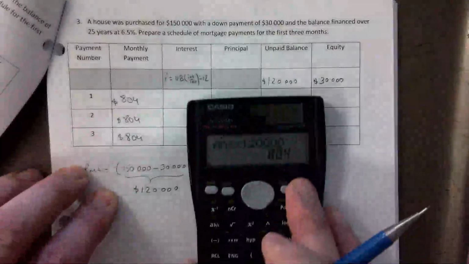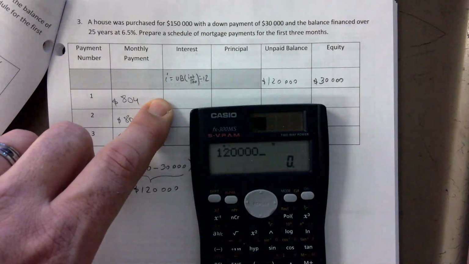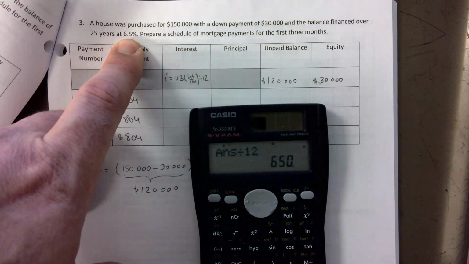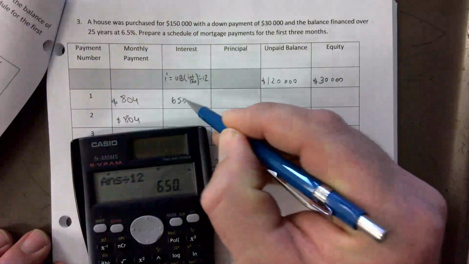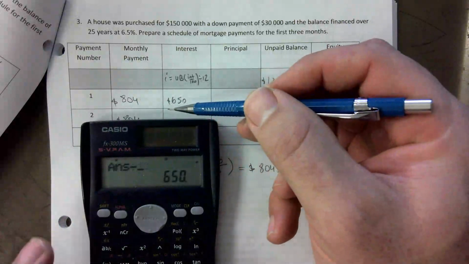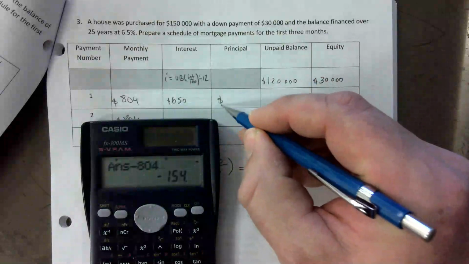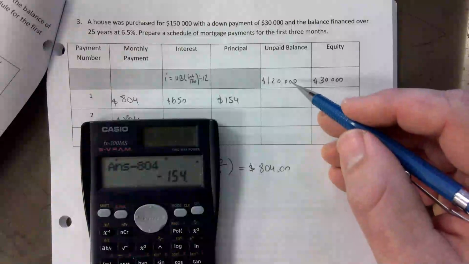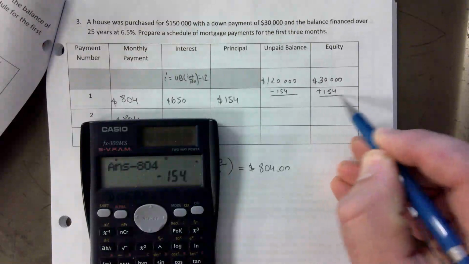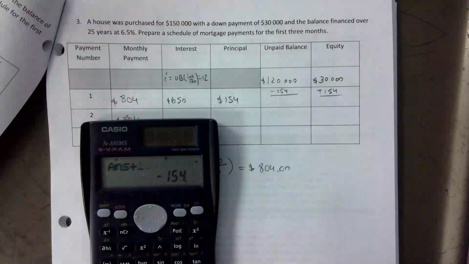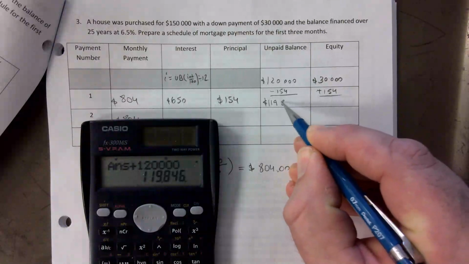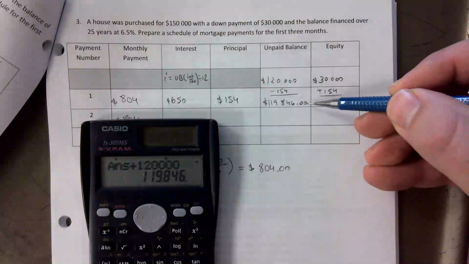So I'll just do it on the calculator here. 120,000 times 0.065 divided by 12, that's 650. So $650 in interest, and now you just subtract that from the payment, which gives you $154, right? And then you would subtract 154 here, you would add 154 here if that column existed. I'm just gonna go ahead and, because I have a negative, I can add. So that's 119,846, right? That is your unpaid balance.